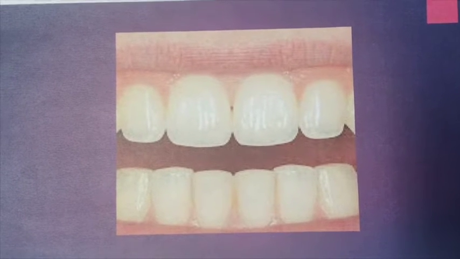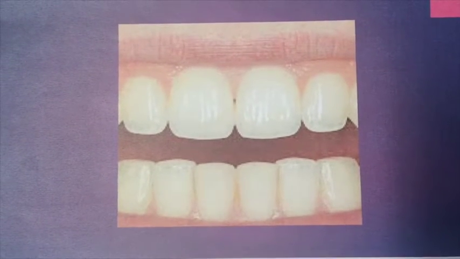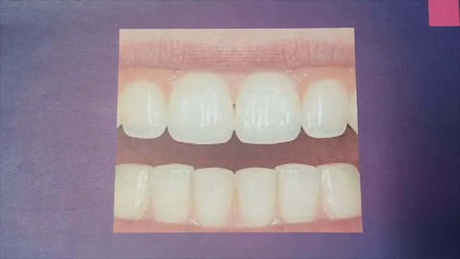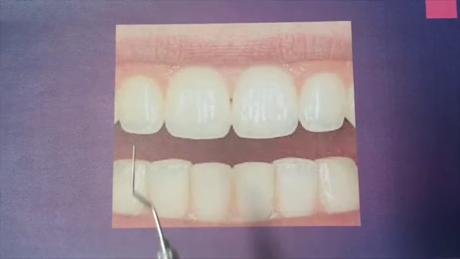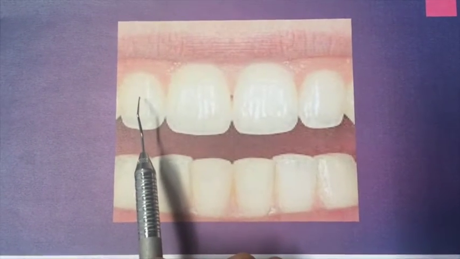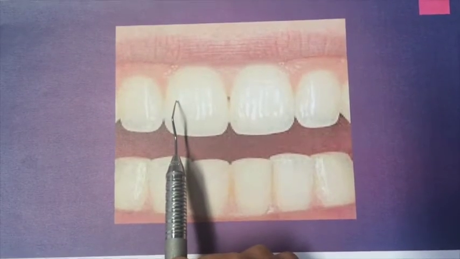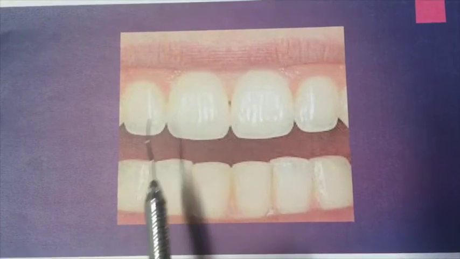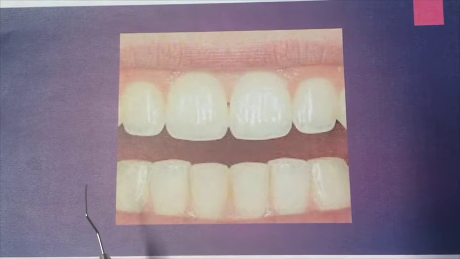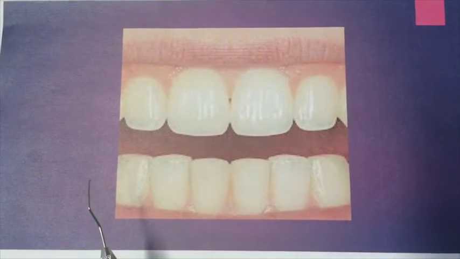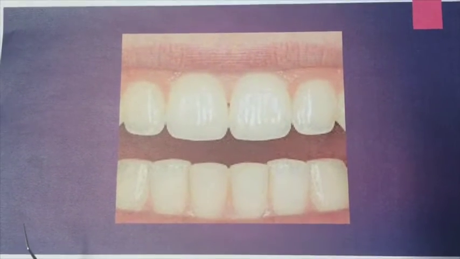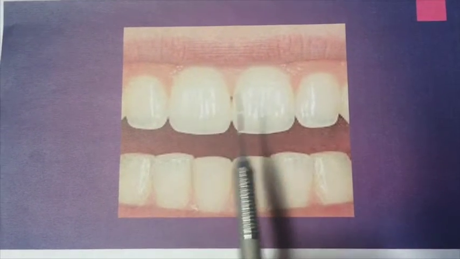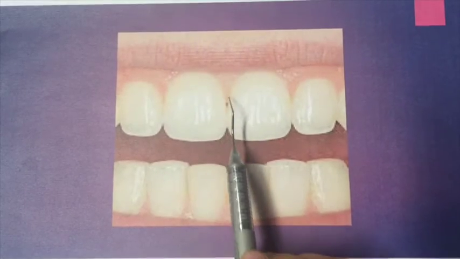All the teeth have a proximal contact. They are known as a contact point. The contact point is where the mesial surface of one tooth touches the distal surface of the adjacent tooth. In this case, we have the lateral, which touches the central. The mesial part of the lateral is touching the distal part of the central. Now, there is an exception for this definition, and it is with the central incisors of both arches, because the mesial contact point of the right central contacts with the mesial point of the left central.